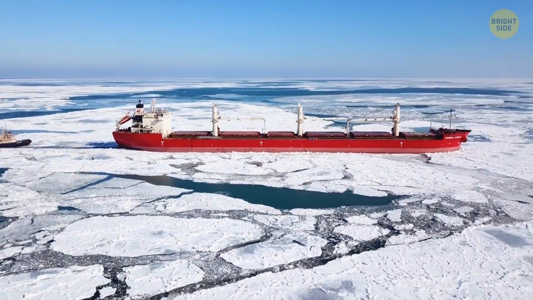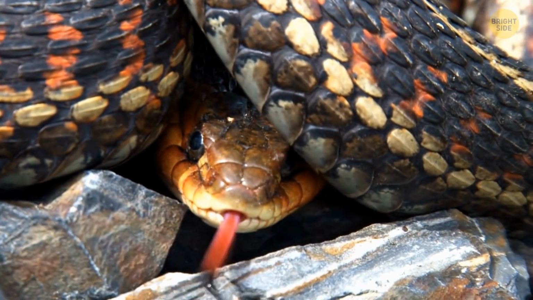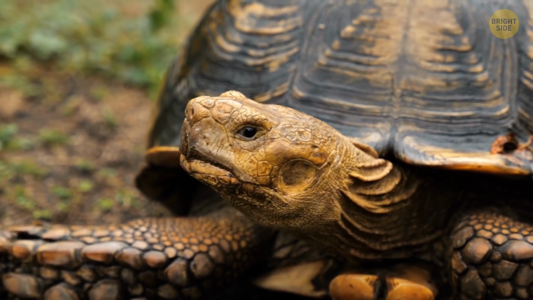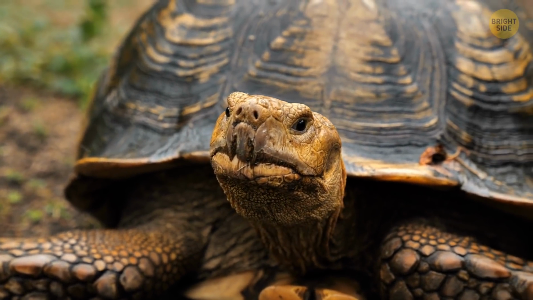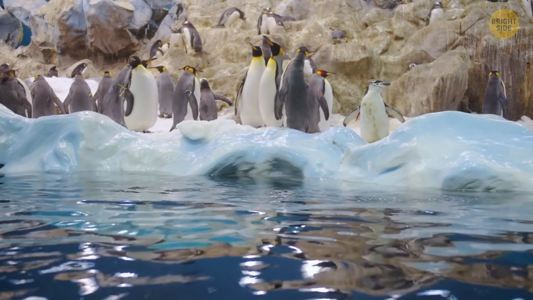Antarctica is the only continent where you can't find reptiles. They're cold-blooded, which means they depend on heat from their environment to keep their bodies warm and can't survive in cold, icy regions such as Antarctica. Penguins can relax. No snakes or crocodiles to bother them there.